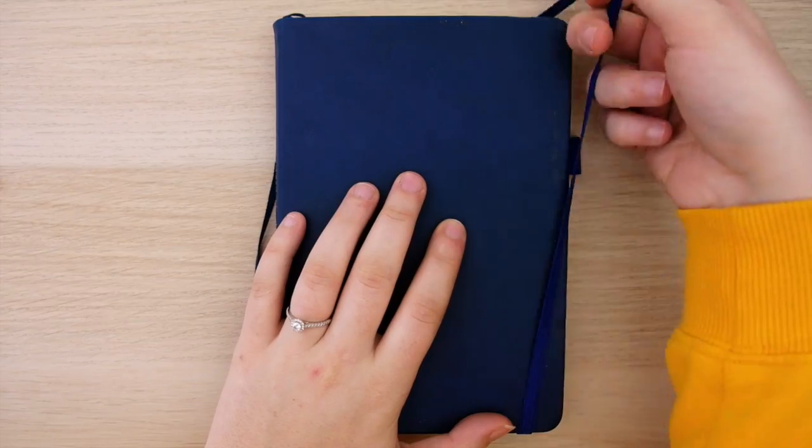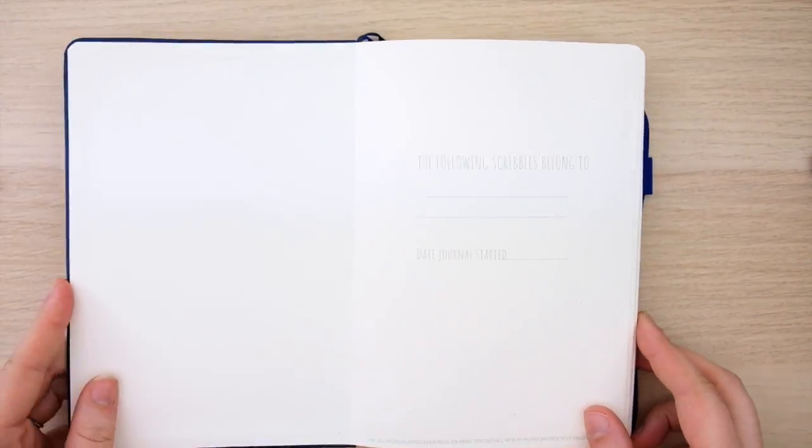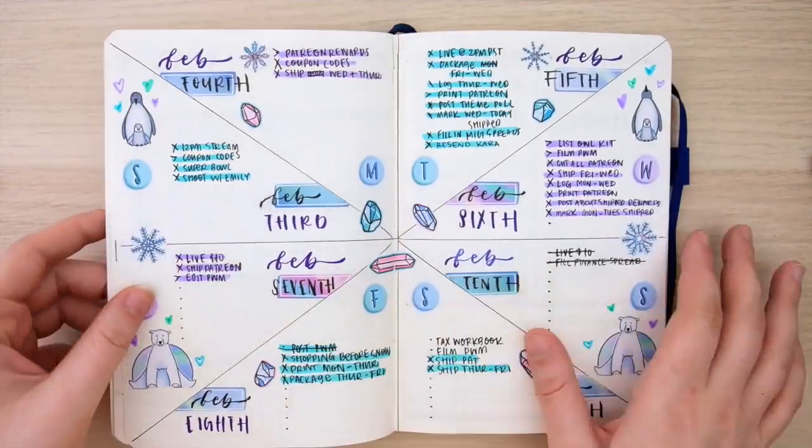Alright guys, so without further ado, let's jump right into my bullet journal and start setting up my April spreads.